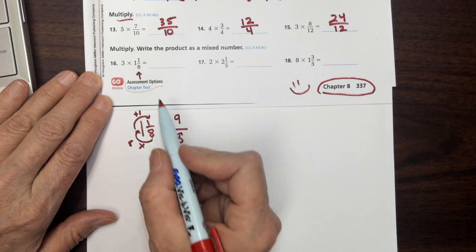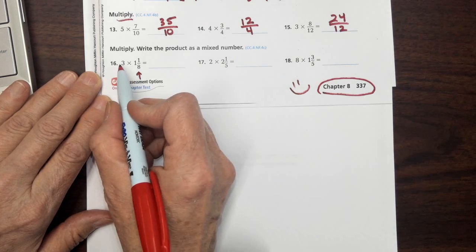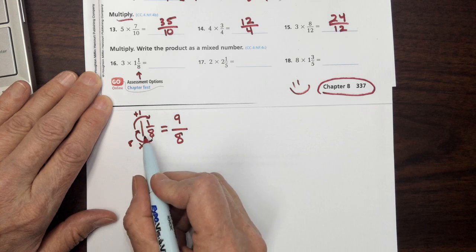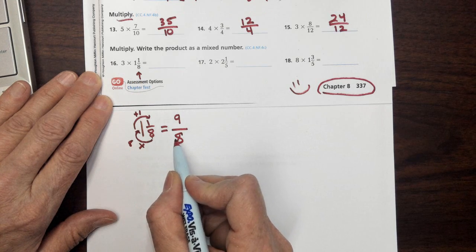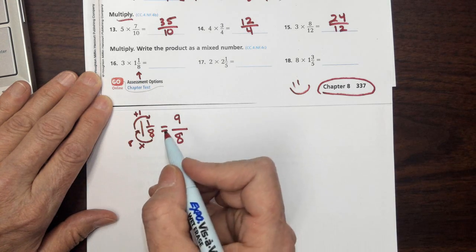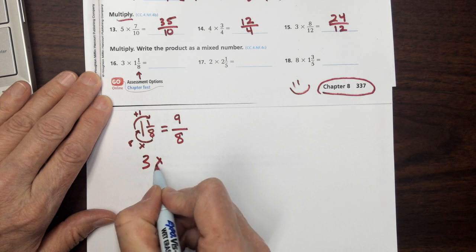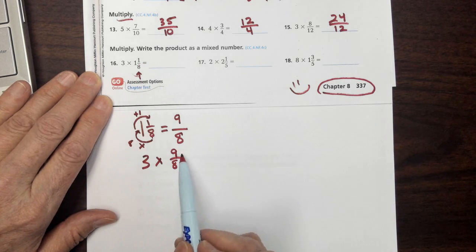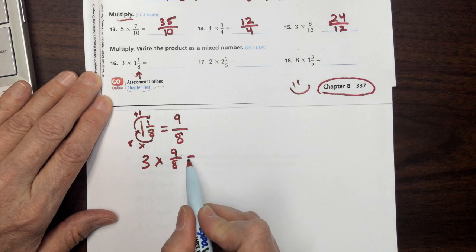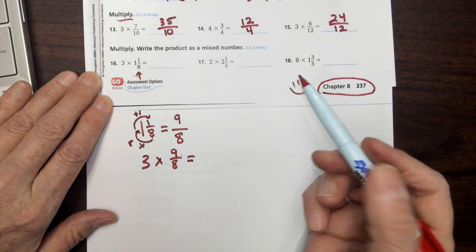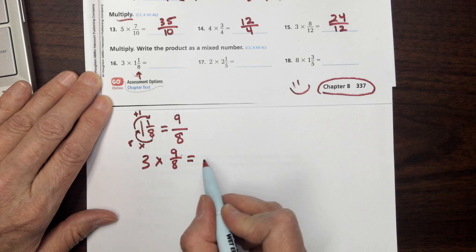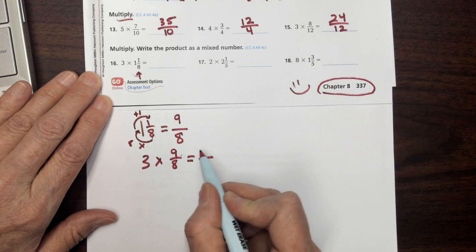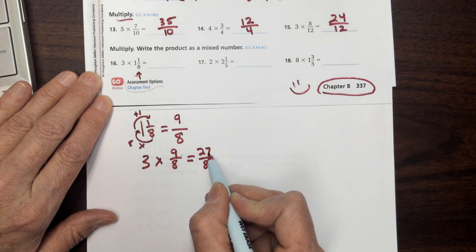Then we can multiply, because now our problem doesn't really say 3 times 1 1/8, because we changed the 1 1/8 to 9/8. Now it really says 3 times 9/8. Again, this part has been replaced with a fraction, so we can multiply. We know from the top of the page and from what we've practiced, the denominator stays the same, and we multiply the numerator. So 3 times 9, 27.